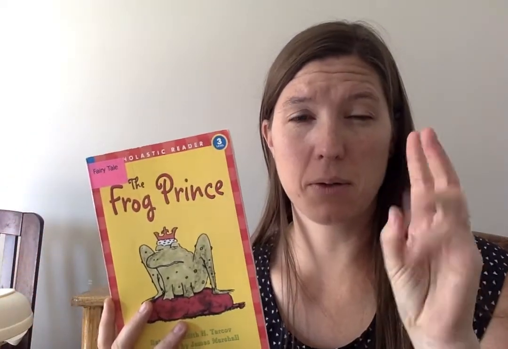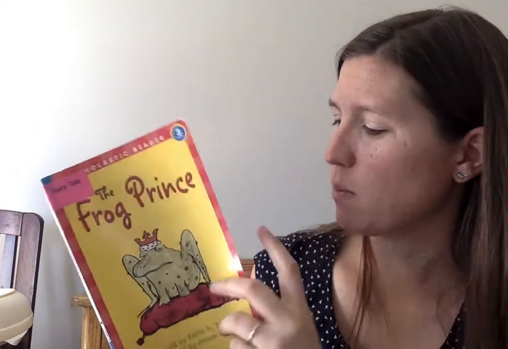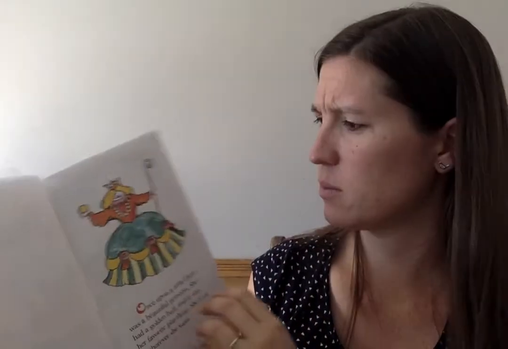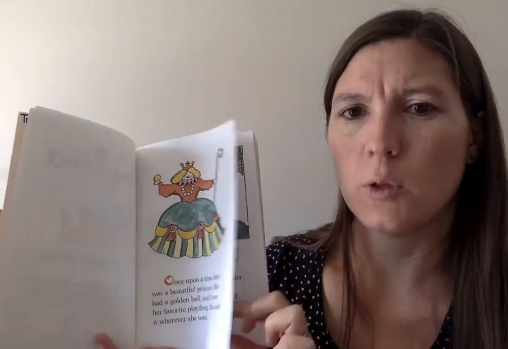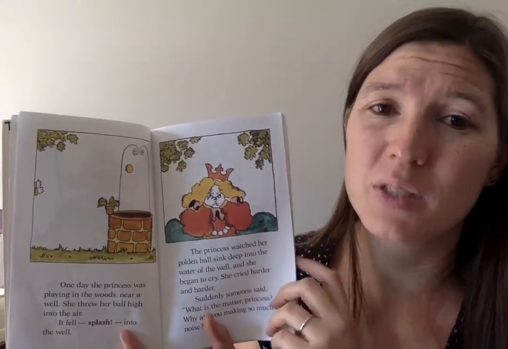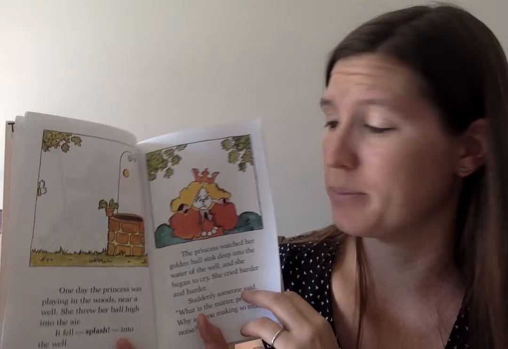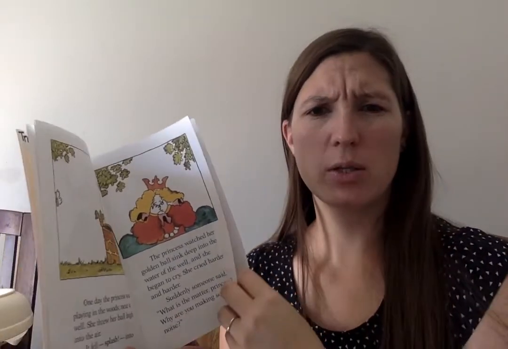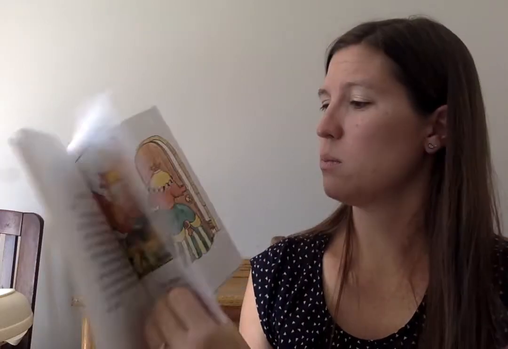Let's talk about some elements. Beginning, middle, end. At the beginning of the story, what happened? The princess had her golden ball, and she dropped it in the well. That was the first thing that happened. That was a problem. What happened in the middle of the story? We know she made a promise and said, "I'll be your playmate, you can come to my castle," and she didn't keep it.